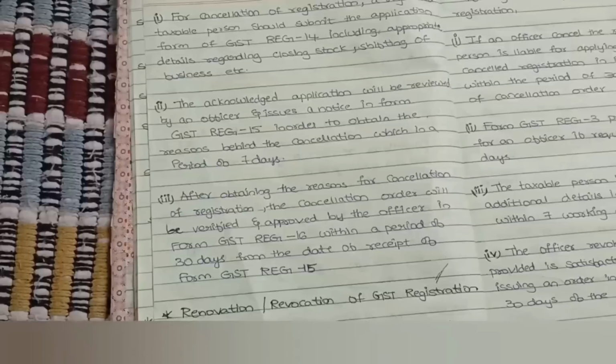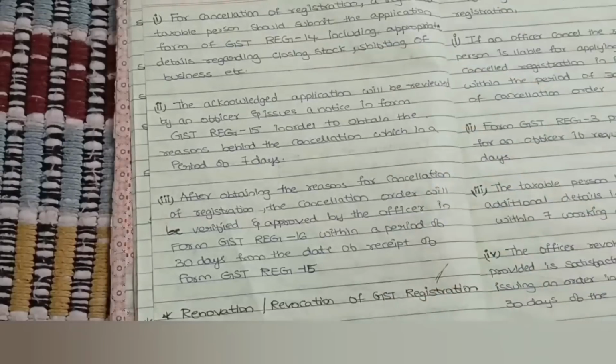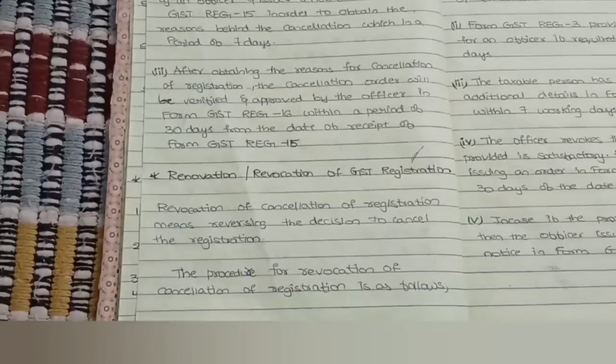Registration 15, after saying all your details, he will again check with the officer, and if it is agreed by the officer, in the form of registration 16, he will cancel your GST registration. So this is the answer on cancellation of registration, and now revocation of GST registration.